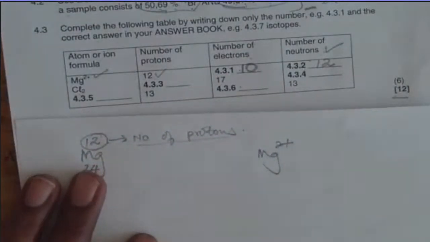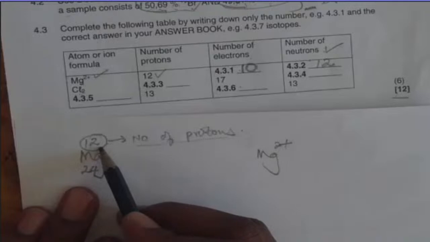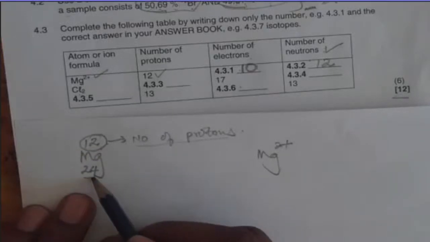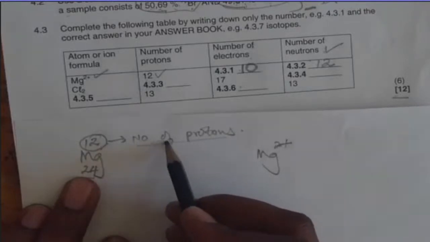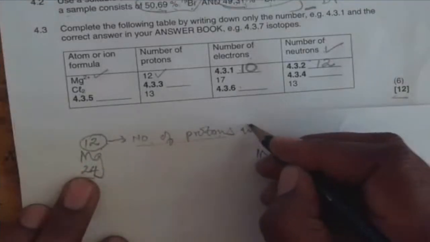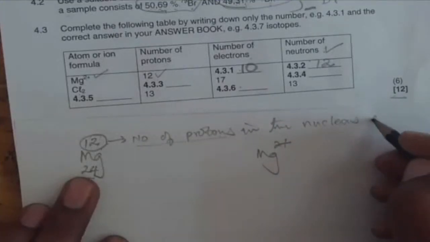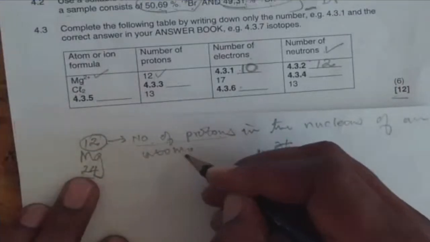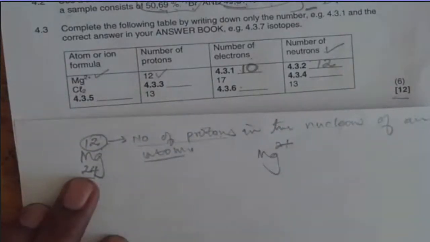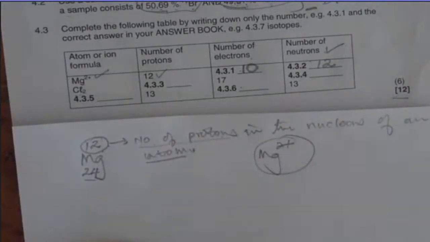Thank you. So the atomic number of magnesium in the periodic table is 12. Then the mass is 24. What is the atomic number? It is the number of protons in the nucleus of an atom. All right, but now I'm having an ion, Mg2+.